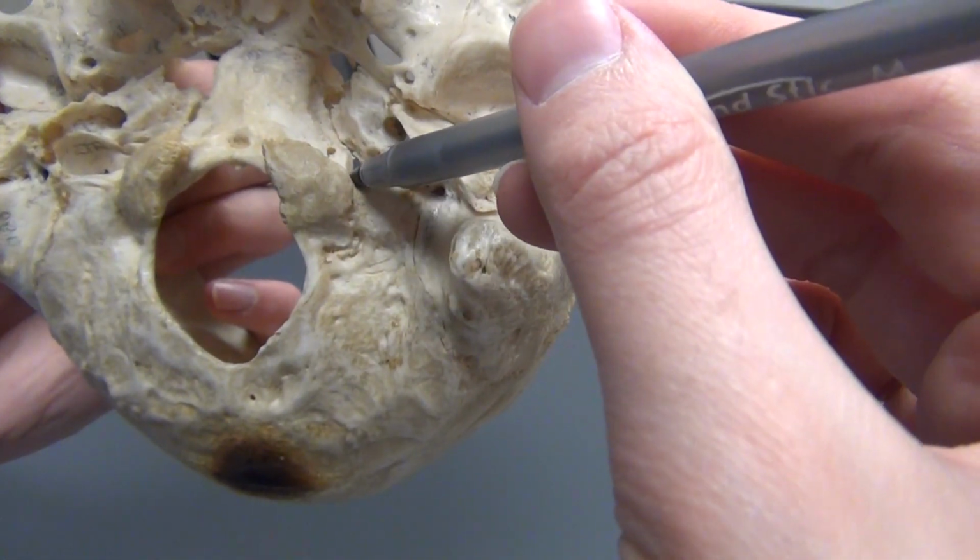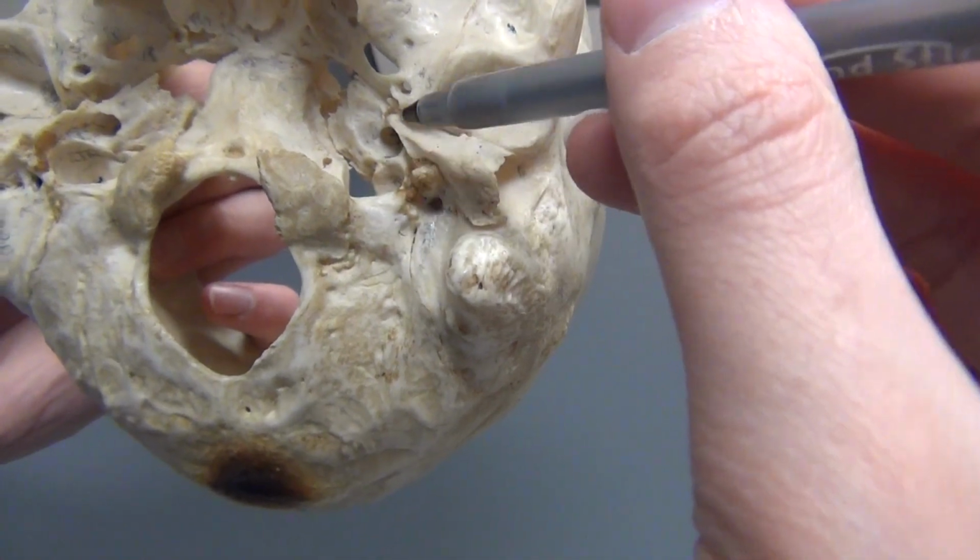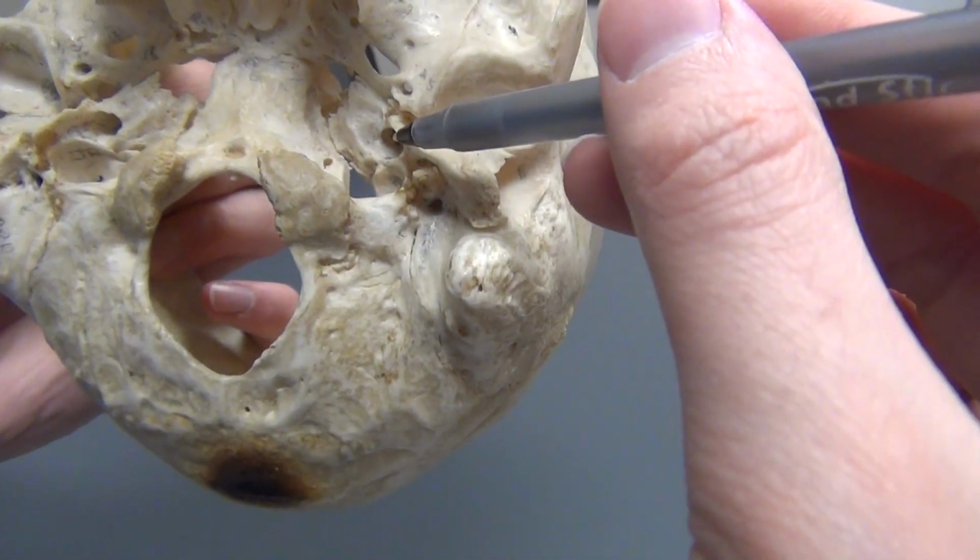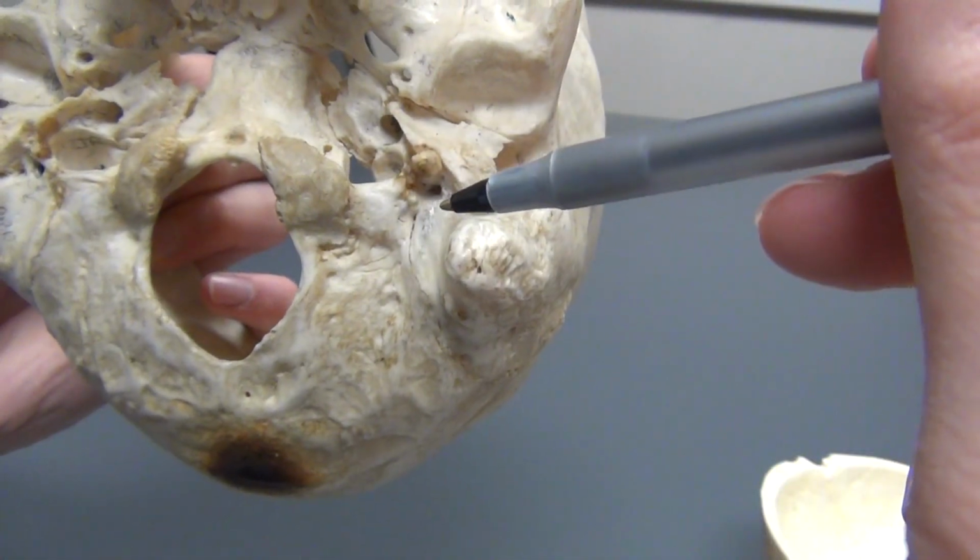I apologize, I'm trying to do this without actually looking at the camera, or without looking at the bone, but it's hard. So carotid canal, jugular foramen.